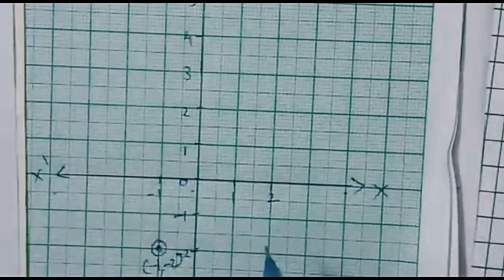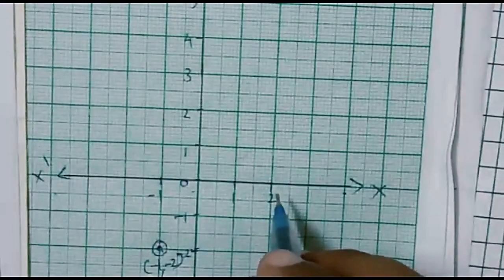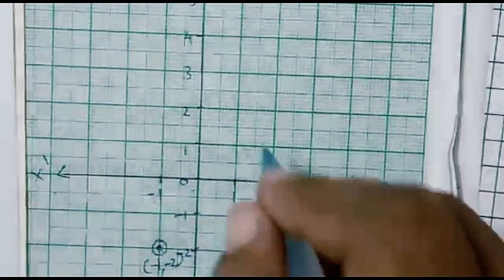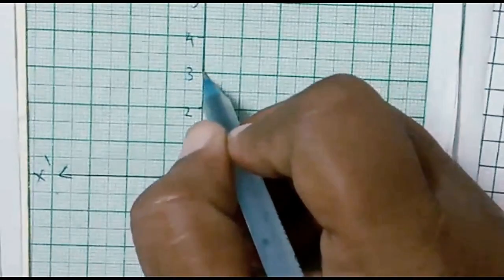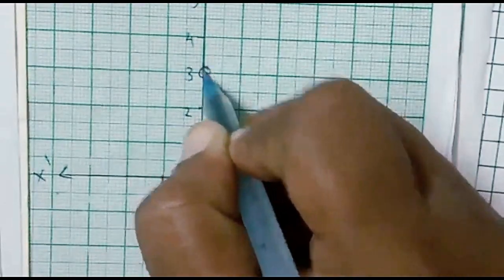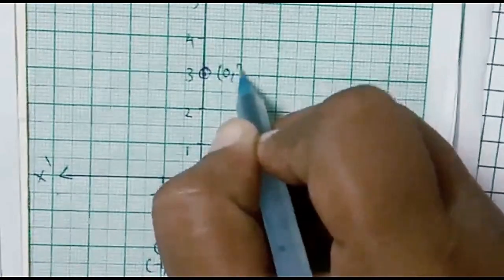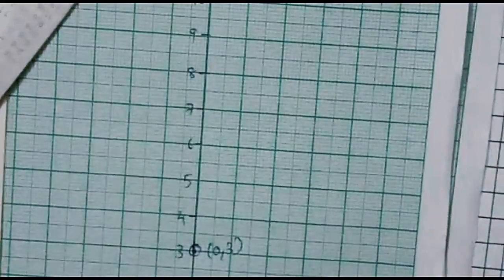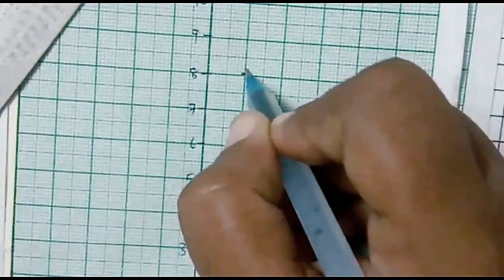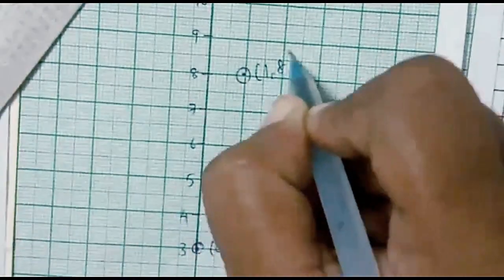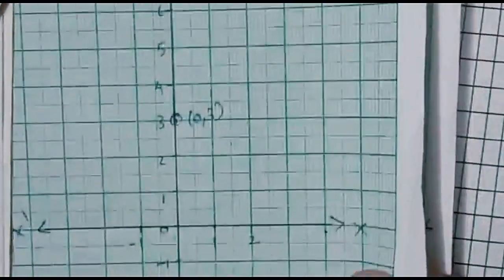In the same way, the second point is 0, 3. I have already explained this in my previous slide. 0, 3 means the x coordinate is 0, so the point will be on the y-axis. So this is your 0, 3. The next point is 1 and 8. Okay. So 1 of x-axis and 8 of y-axis. So you can see it properly. This is 1, 8. Right.